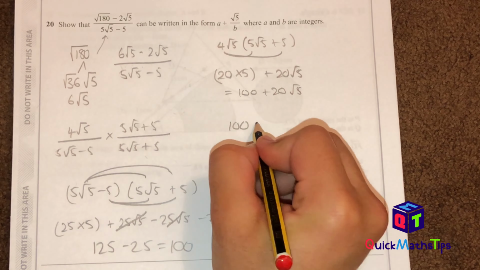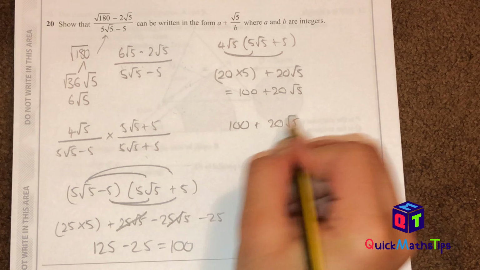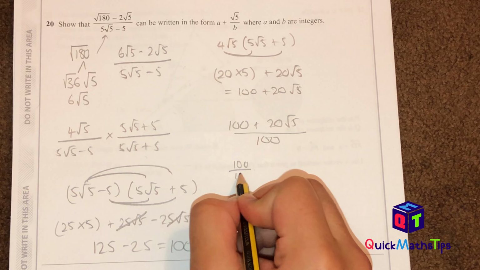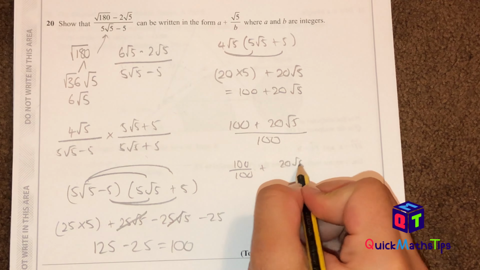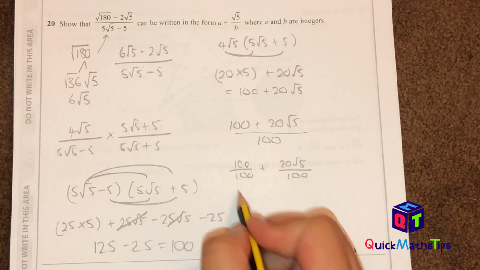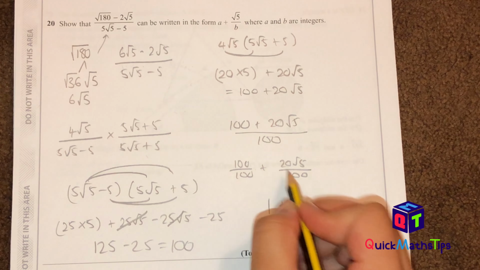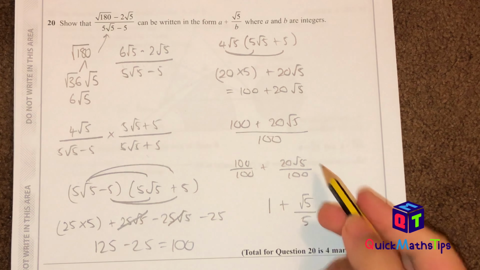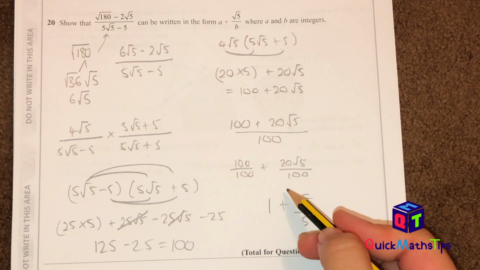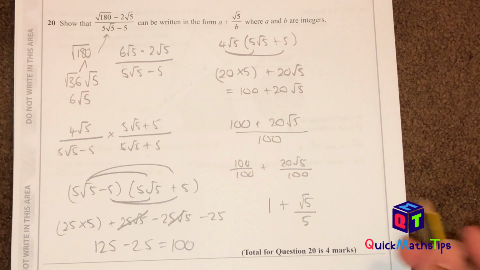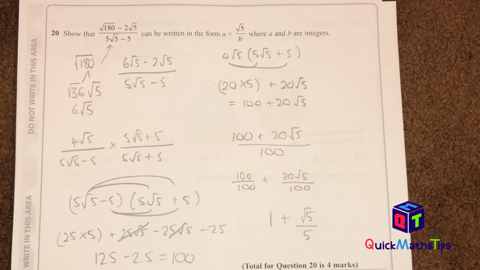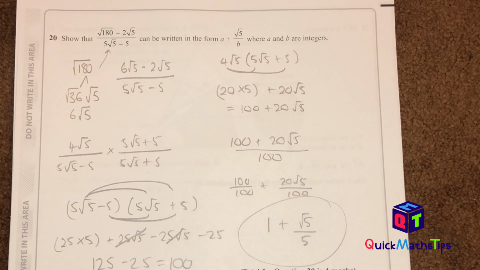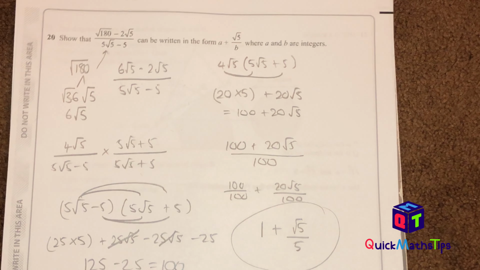So I'm left with 100 plus 20 root 5 over 100. So I can write it as two separate fractions. 100 over 100 plus 20 root 5 over 100. 100 over 100 simplifies to give me 1, and 20 root 5 over 100 simplifies to give me root 5 over 5, because 20 over 100 can simplify to give me a fifth. So that's 1 plus root 5 over 5. Now, where a and b are integers, a would be 1 and b would be 5. That is your final answer. Okay, let us move on.